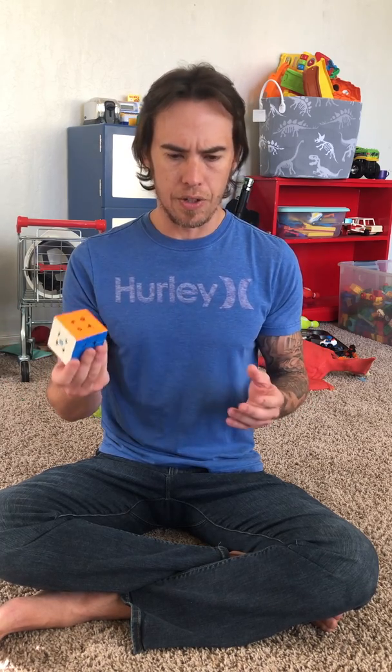It's not going to be instantaneous. It's going to take some time and effort for sure, but it's well worth it. It's super cool to be able to solve a cube, you know, to do something autonomously that's a non-trivial task.